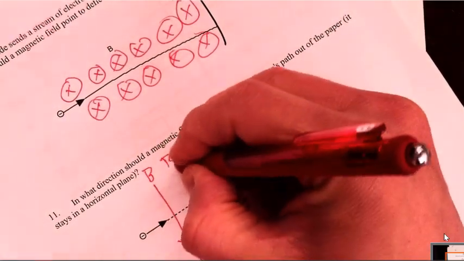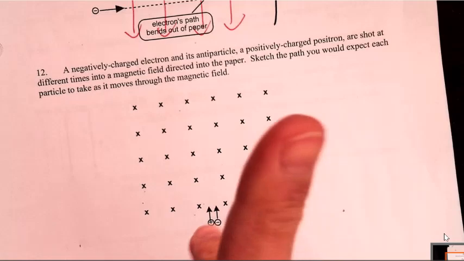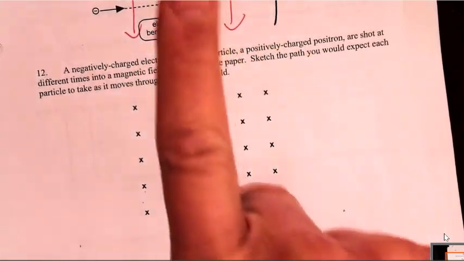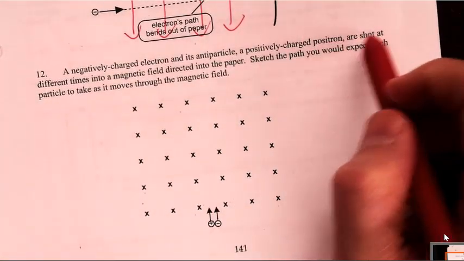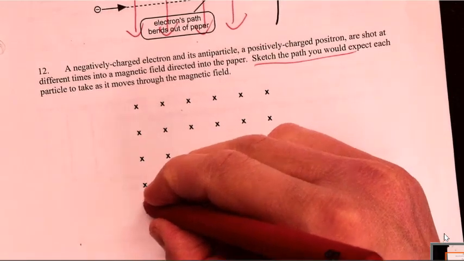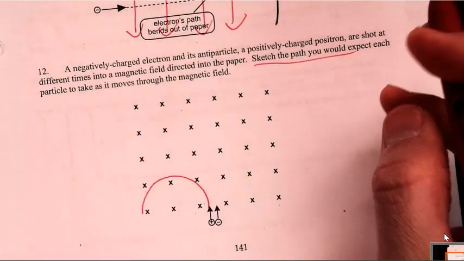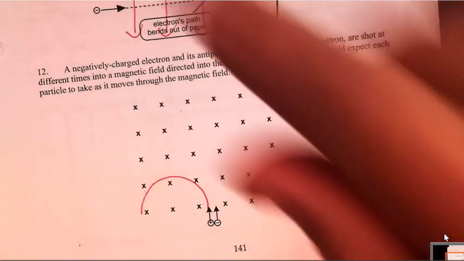B is down. Okay. Into the paper is the magnetic field. The velocity vector is up, so the force is to the left. Sketch the path. And it actually makes a circle, or a semicircle. Once it leaves this magnetic field, it won't be the case. So the force is to the left, and then it's always kind of perpendicular to the motion.